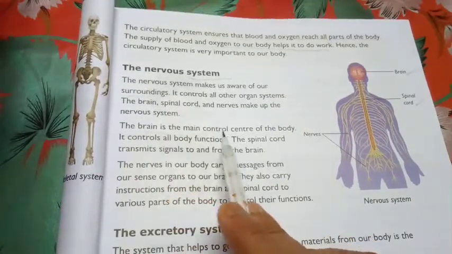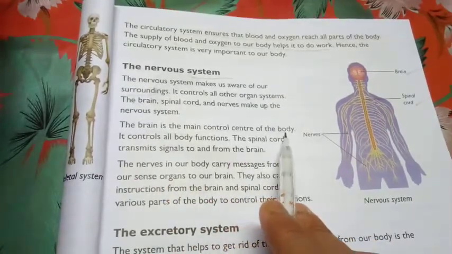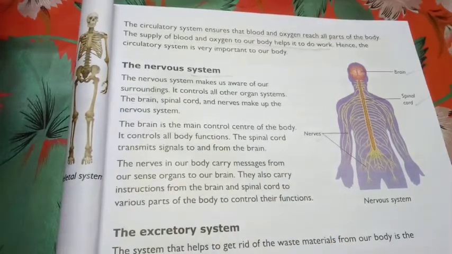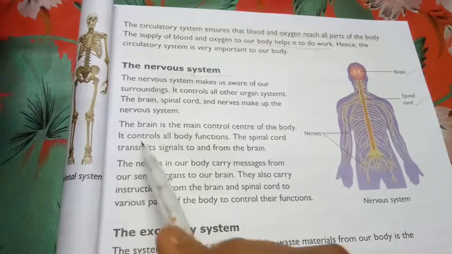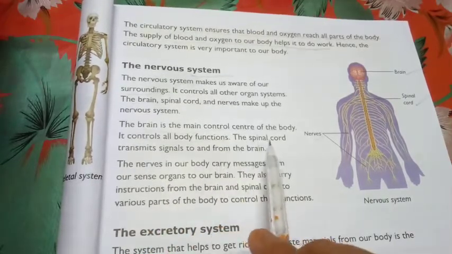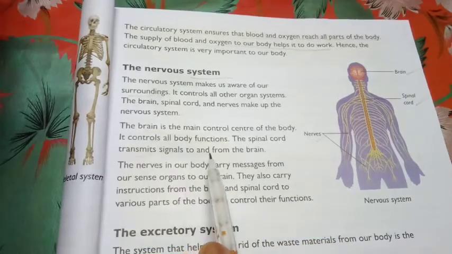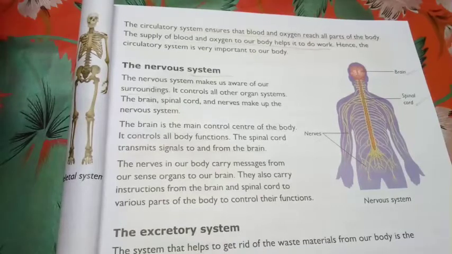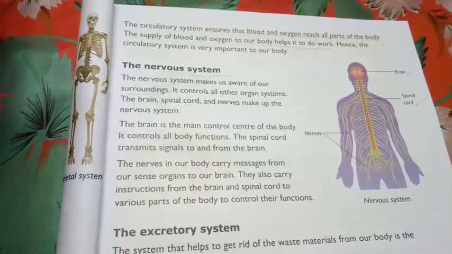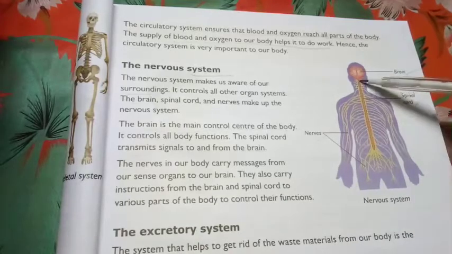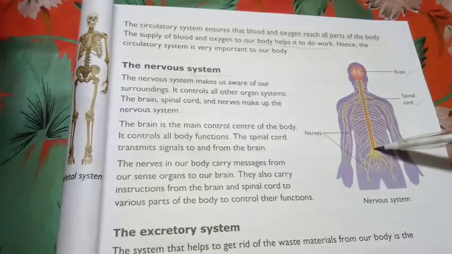The brain is the main control center of the body. Who controls the entire function of our body? That is the brain. It controls all body functions. The spinal cord transmits signals to and from the brain. Who transmits signals to and from the brain? That is the spinal cord. As you can see, this one is your spinal cord.